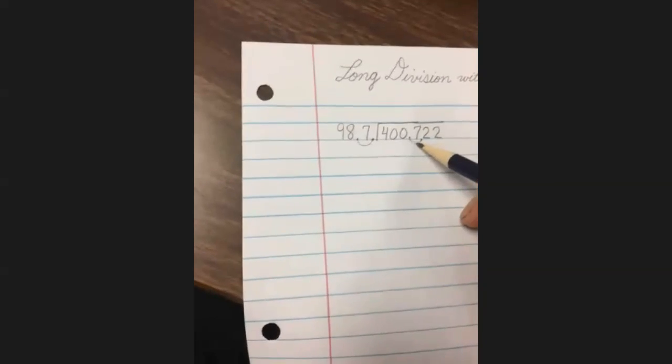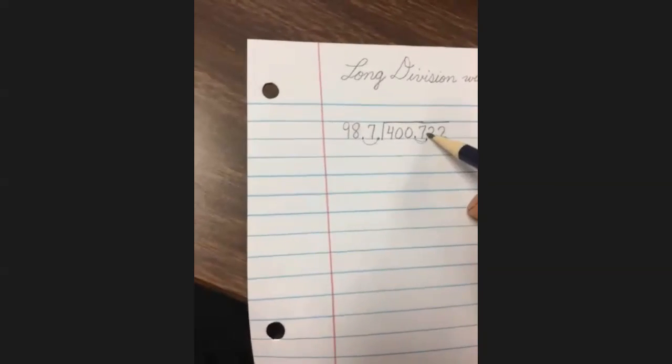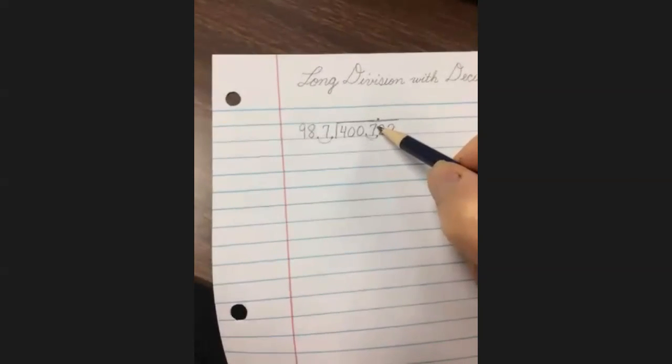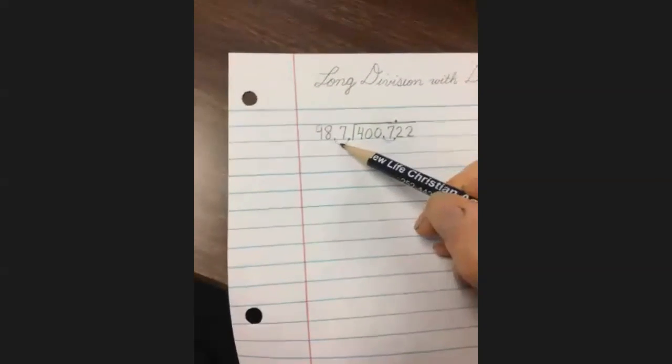Once we move it over one place, I'm going to immediately go straight up in my answer where my quotient is, and I'm going to put my decimal point right there, so that when I start putting numbers here in my quotient, the decimal point will be in the correct place. See that? Then I divide. So again, we moved it here, we move it over one here, we bring it up.